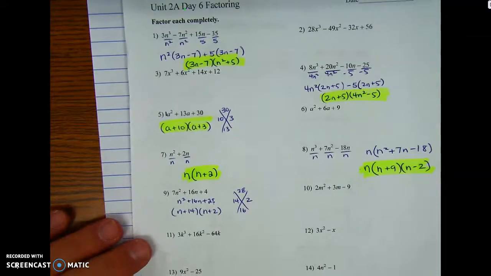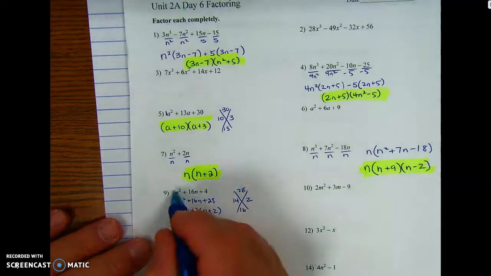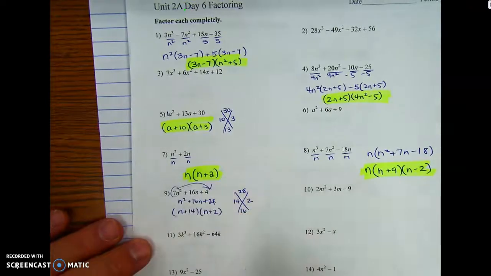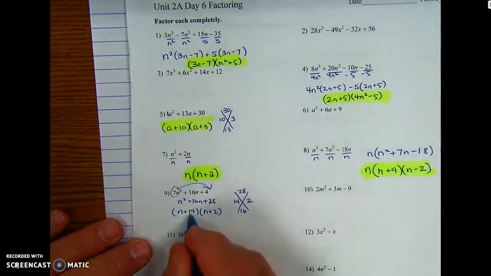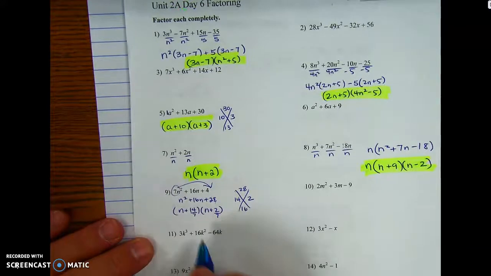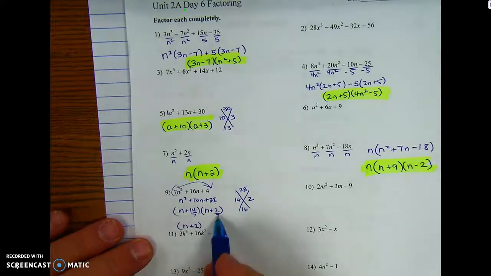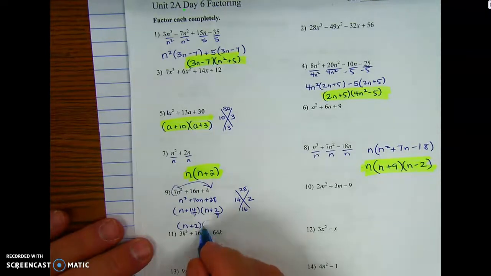Don't get tricked into stopping here, because remember you multiplied a times c in the beginning. So you got to divide both of these by 7. So my final answer will be n plus 2 in parentheses, and bring the bottom up. 7n plus 2.